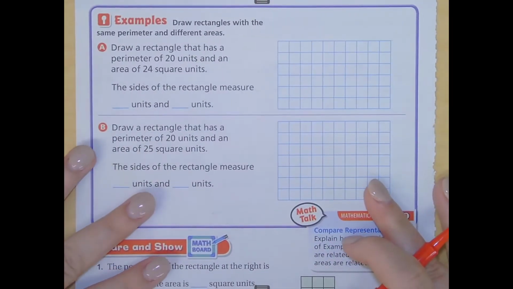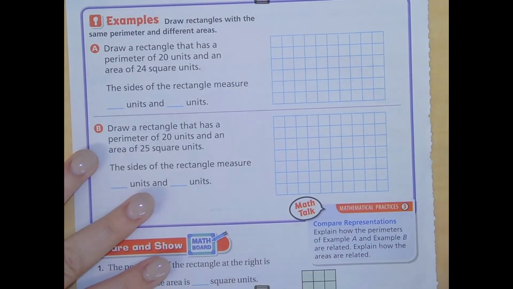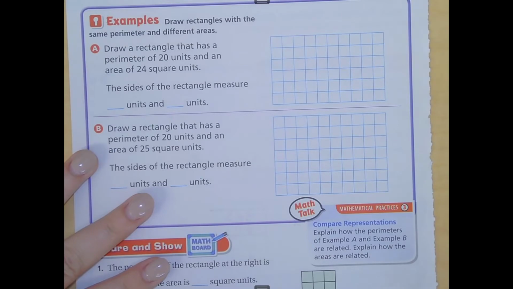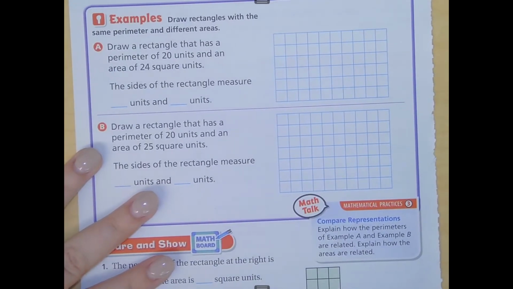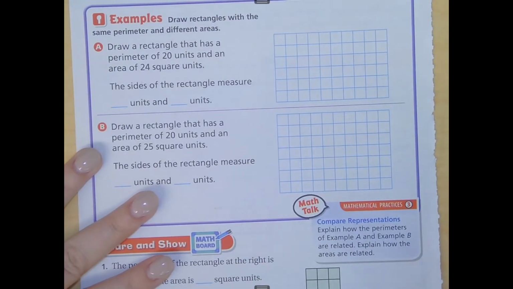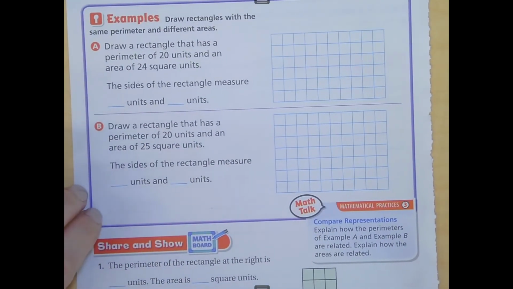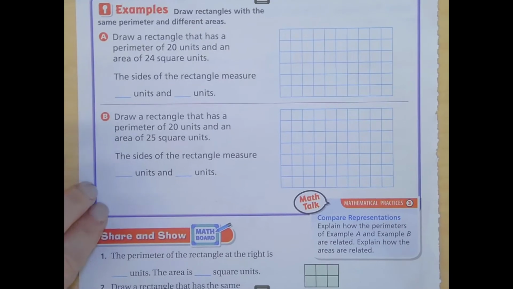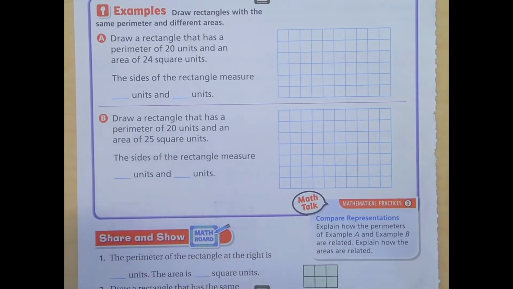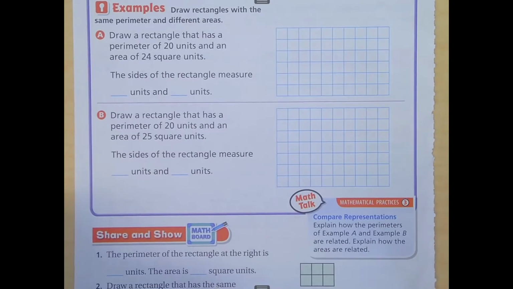All right, flip your page over. Draw rectangles with the same perimeter and different areas. So draw a rectangle that has a perimeter of 20 units and an area of 24 square units. Okay, so first of all, if the area is 24, then I know it needs to have a length and a width that multiplied together equal 24. So I know that 4 and 6 multiplied together equal 24.